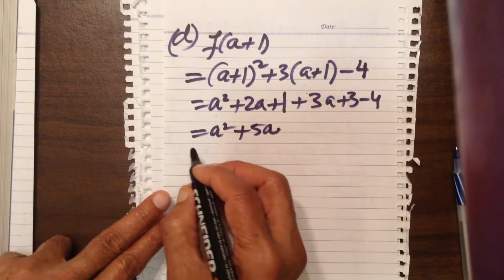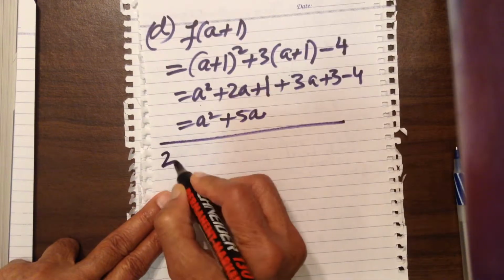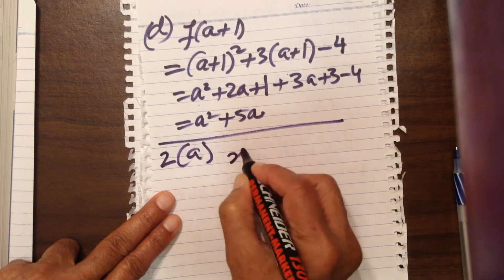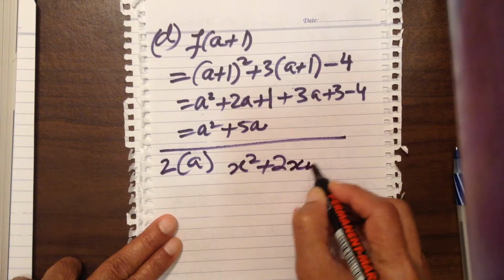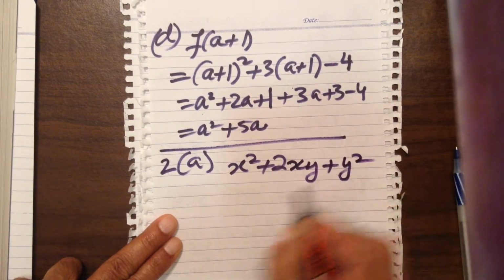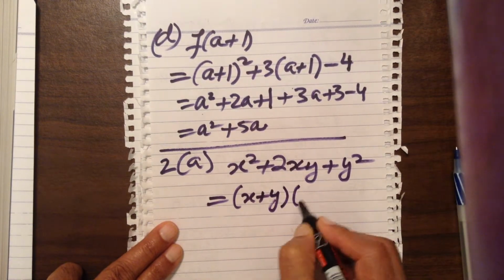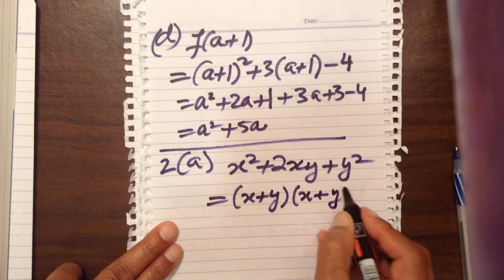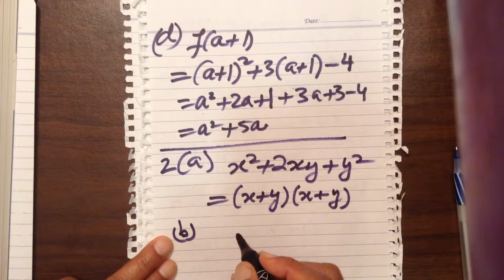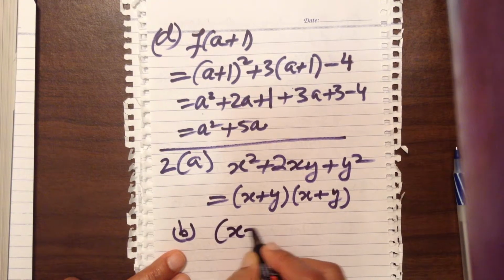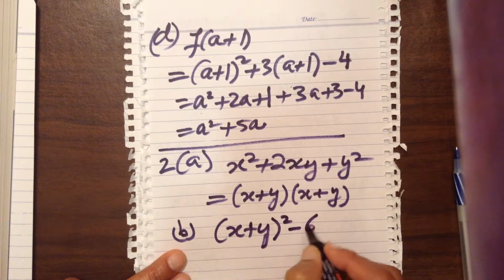Let us do question number 2. The first one is 2a. X square plus 2xy plus y square, and the factors are x plus y times x plus y. B is x plus y whole square minus 64.